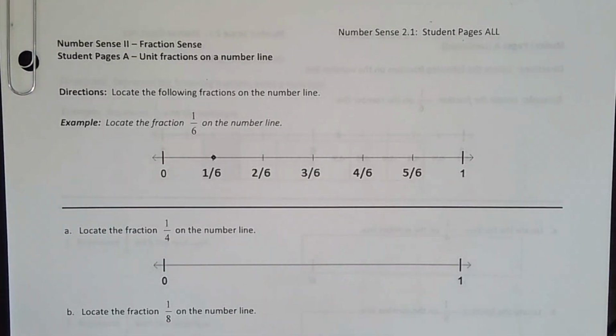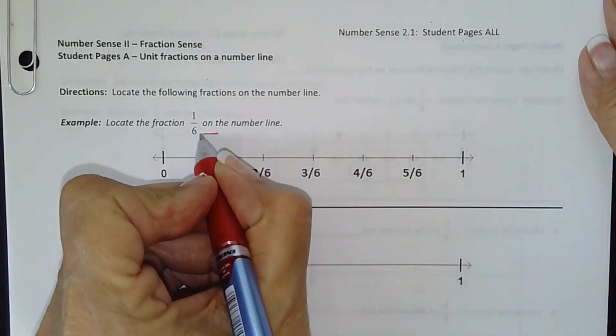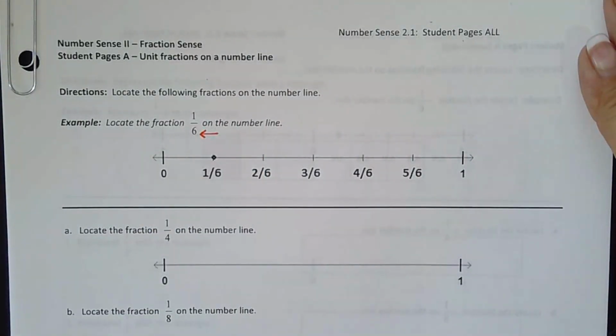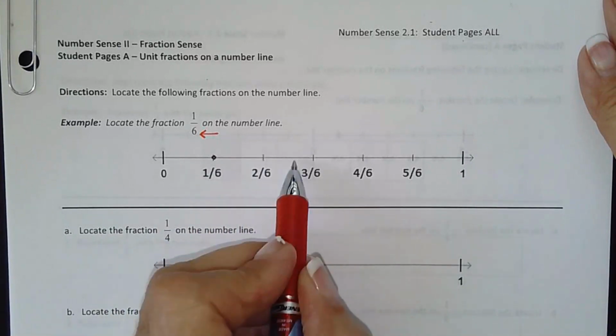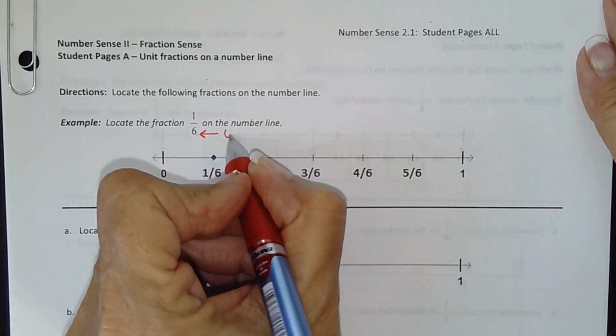That's why we call this section number sense, because a lot of students see the fraction 1/6 and it doesn't even mean anything to them. So when we see a fraction, the number in the denominator means how many units, how many intervals there will be between 0 and 1. So there are going to be 6 intervals.